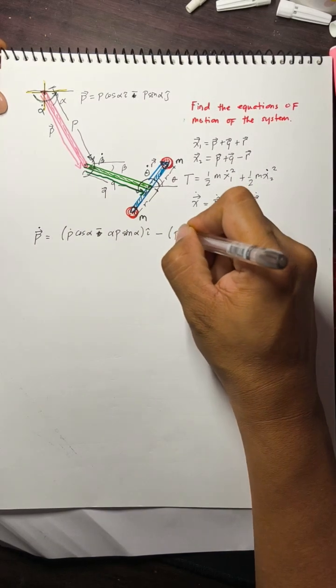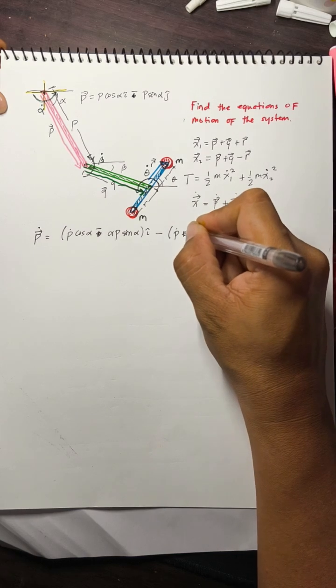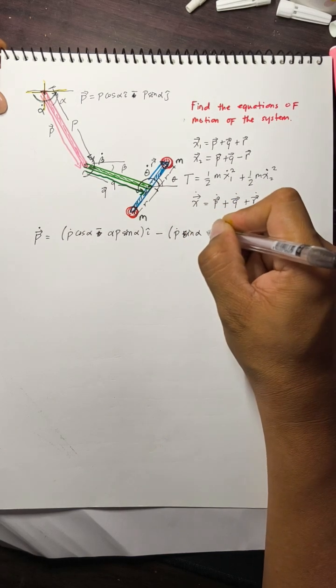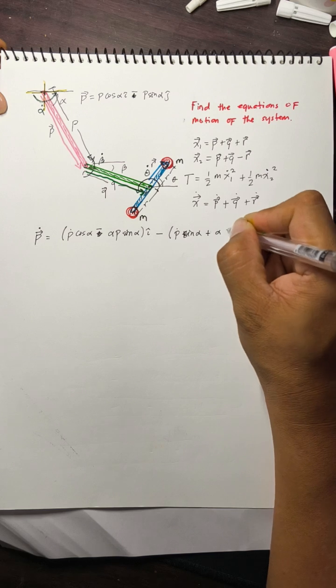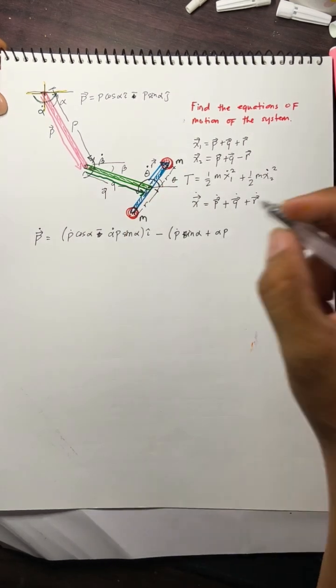So again, we will have here p dot sine of alpha plus alpha dot. Sorry, this is alpha dot here.